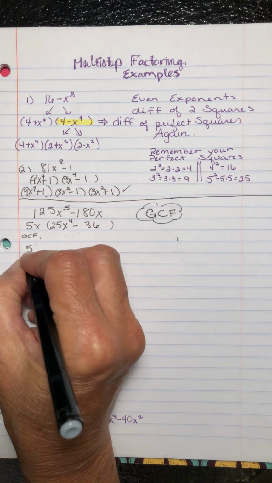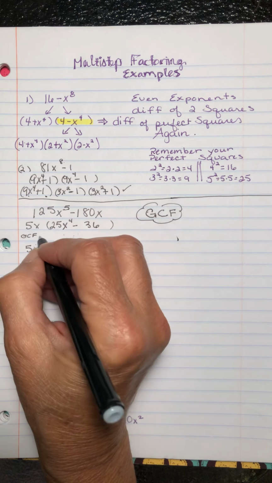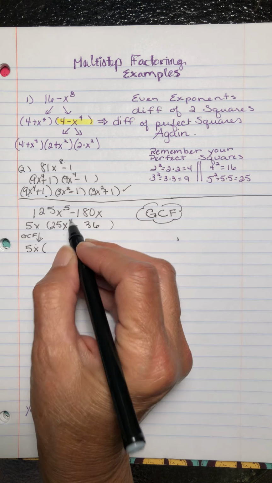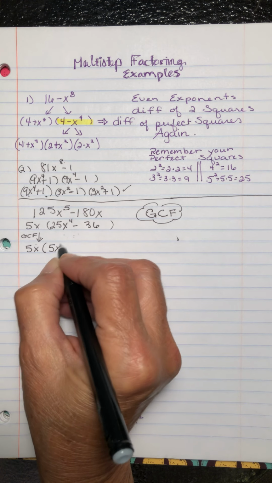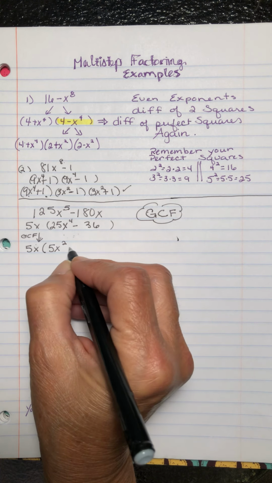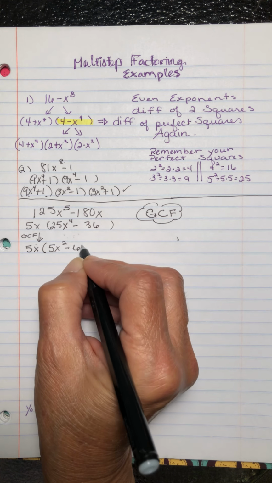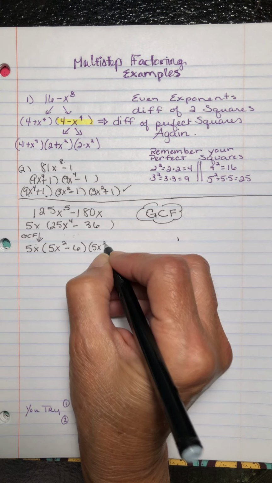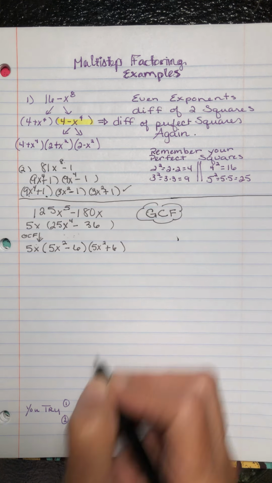Now the 5x keeps coming on down. Don't lose them. It's got to stay with the pack. All right, 25x to the 4th. The square root would be 5x squared. 36, the square root of 36 is 6. And putting a minus and a 5x squared plus 6.